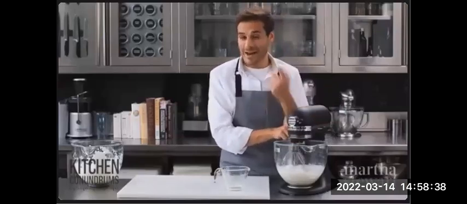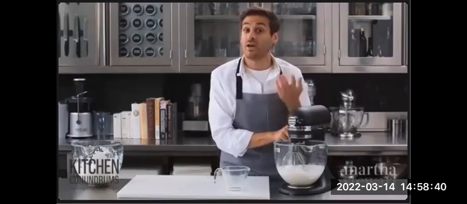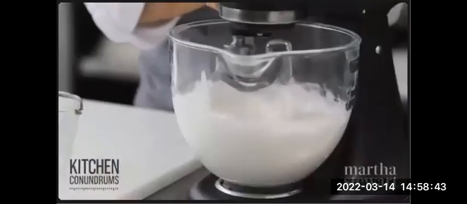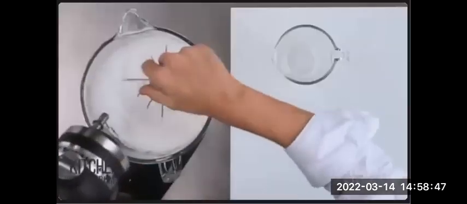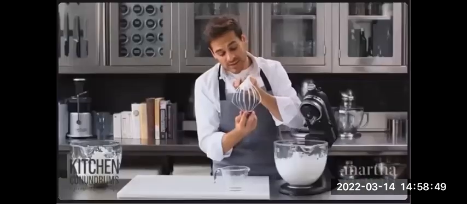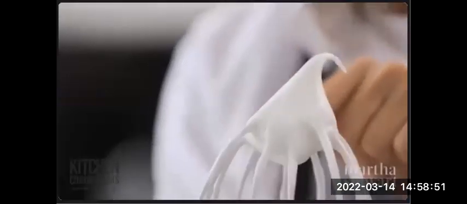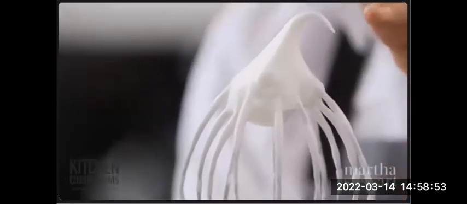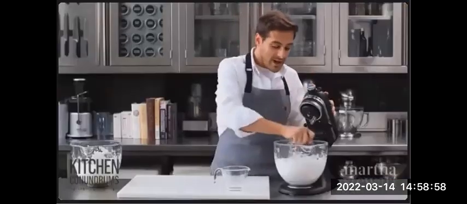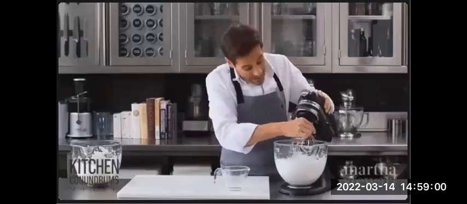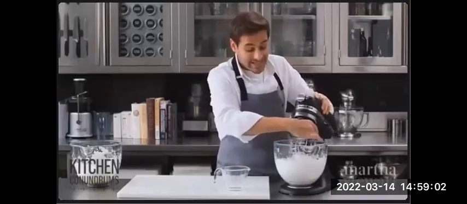But I'm going to keep going and I'm going to show you the next stage, which would be firm peaks. So it's been another few minutes. And now what you're looking for is a little bit more structure. And you can really tell here. You see the tip of the peak, it folds over slightly. It doesn't stand straight up. So this is what we would consider to be firm peaks. Now, I'm going to keep mixing and show you the last stage, which would be stiff peaks.